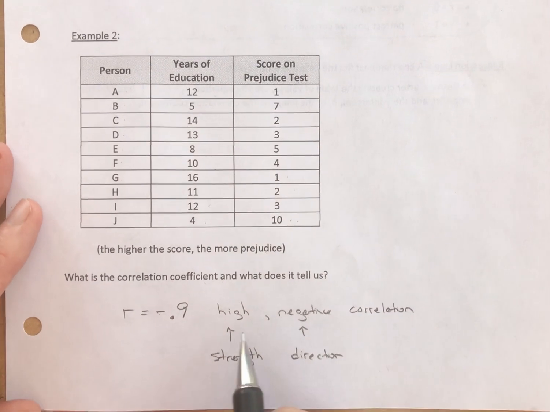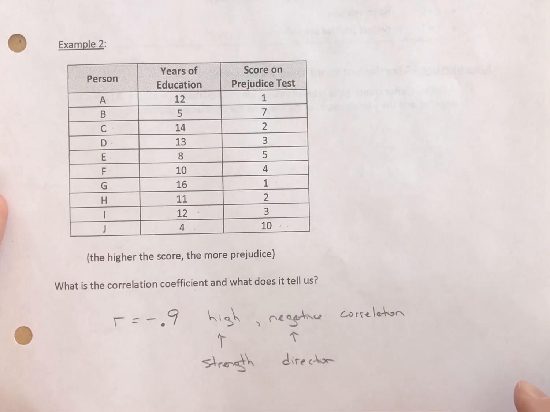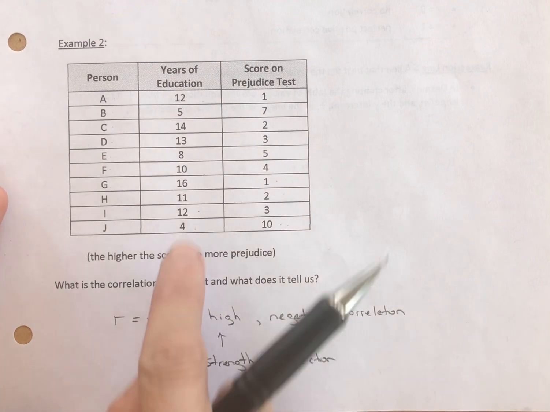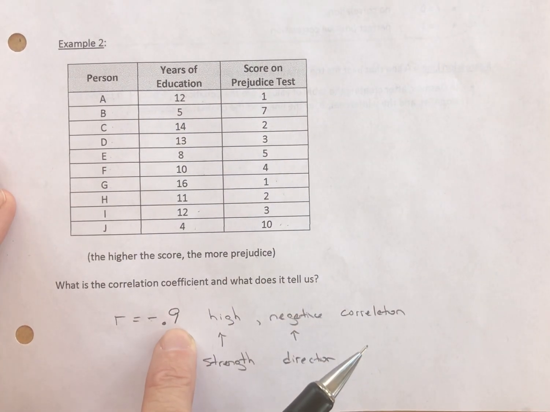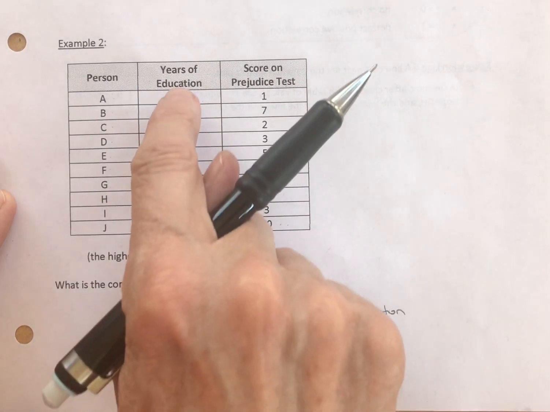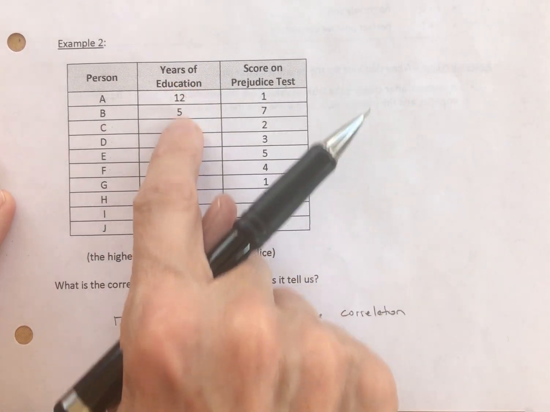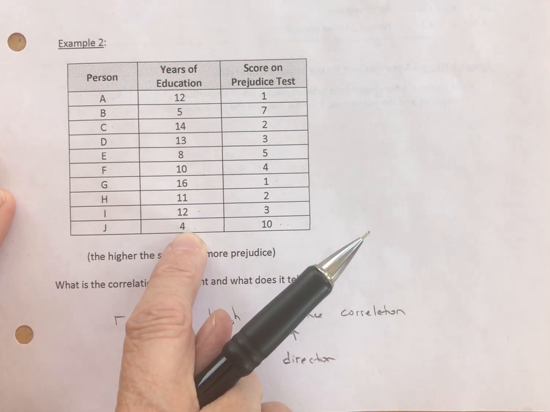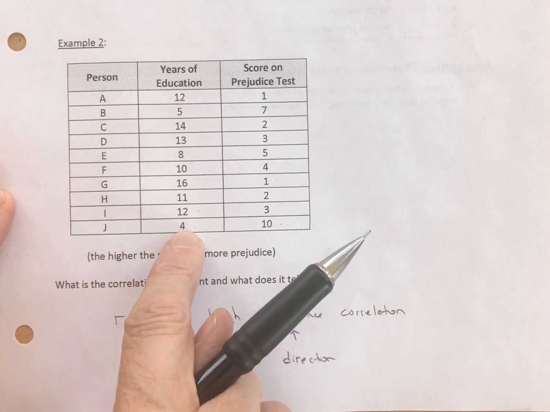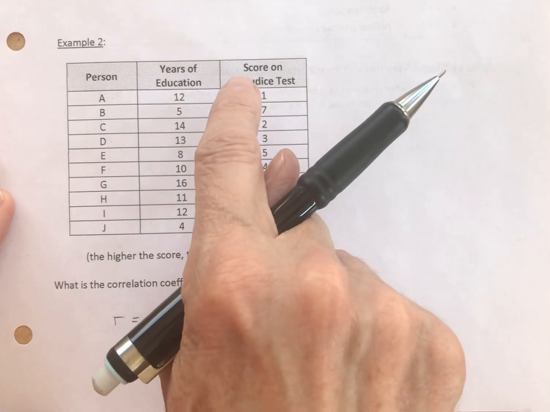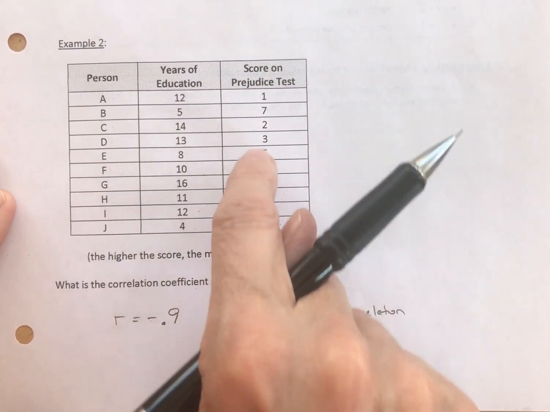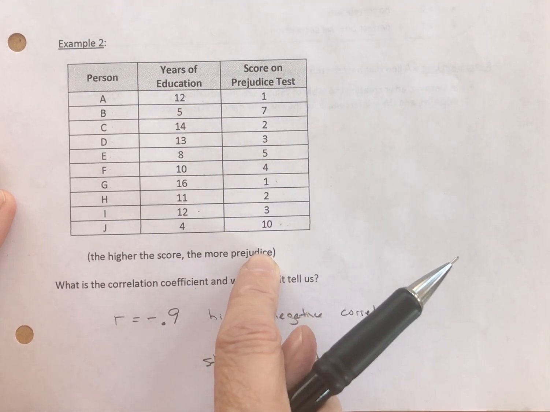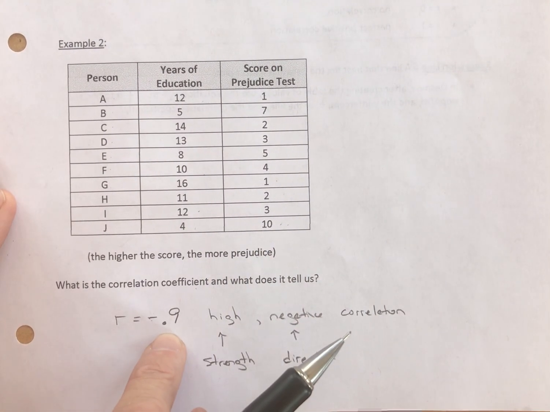Okay, a high correlation tells us we can use this. You know, this is significant. Okay, it's pretty clear that as you spend more years in school, according to this prejudice test, you become less and less prejudiced. Okay, that's a pretty significant relationship.